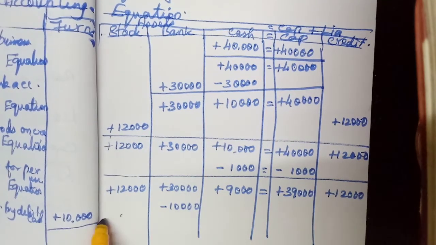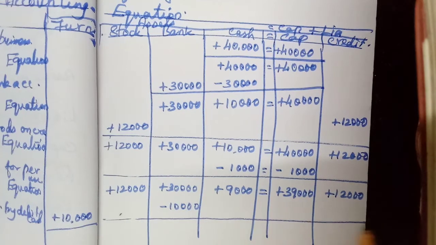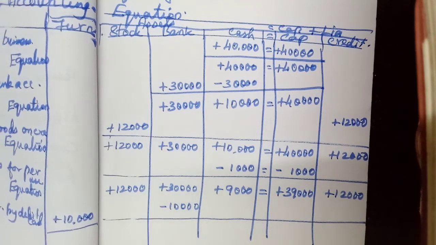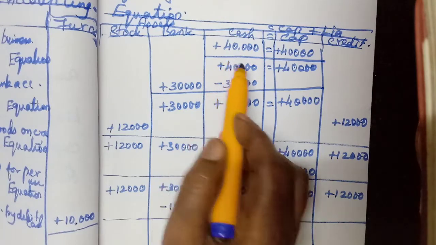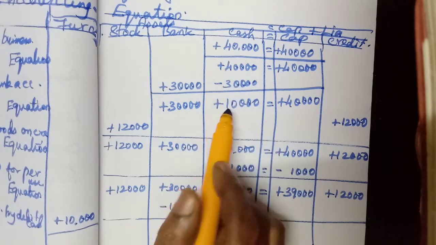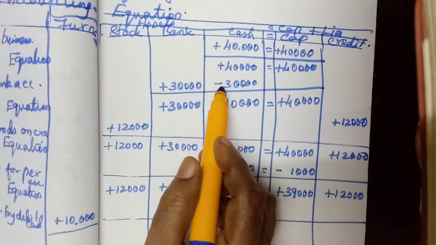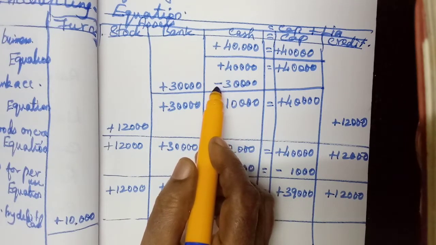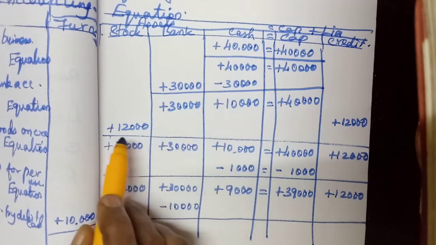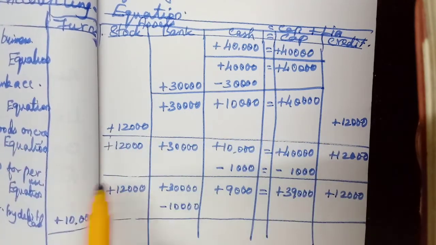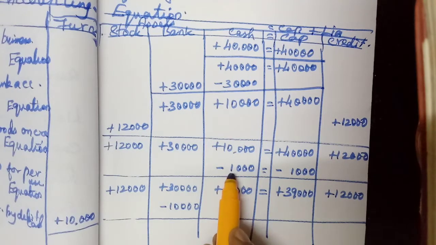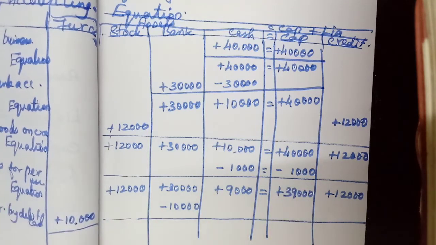Okay, sometimes they will ask you a 1 mark or 2 mark question: write a transaction that increases an asset and decreases another asset. This example we can write. Here is another one. Depositing cash into the bank is that. Then here you see increasing an asset and increasing a liability: bought goods on credit. Here decreasing an asset and decreasing a liability: that one, withdrew for personal use.